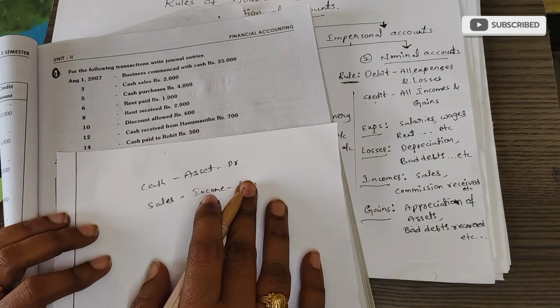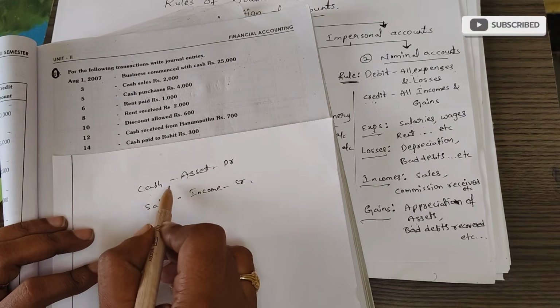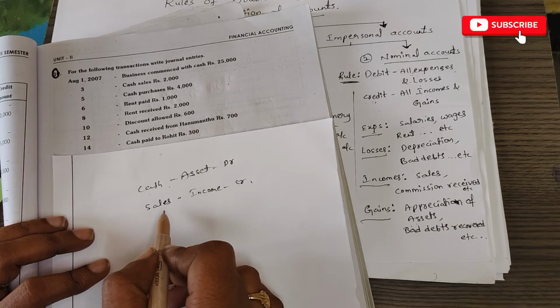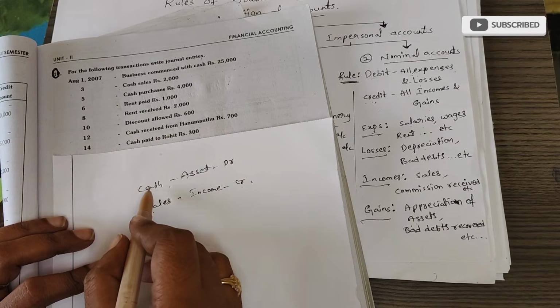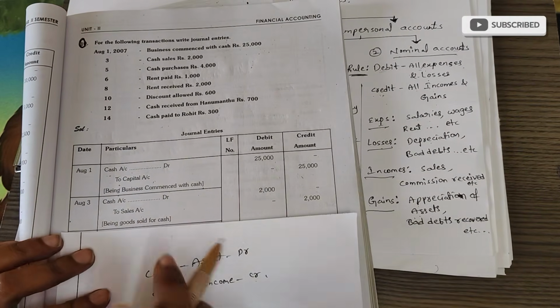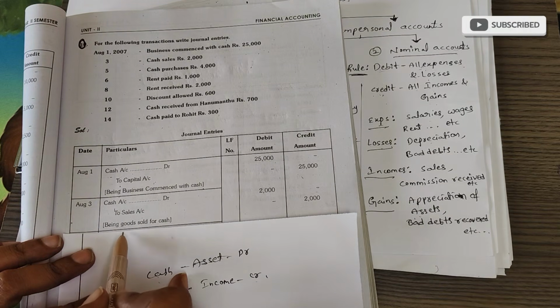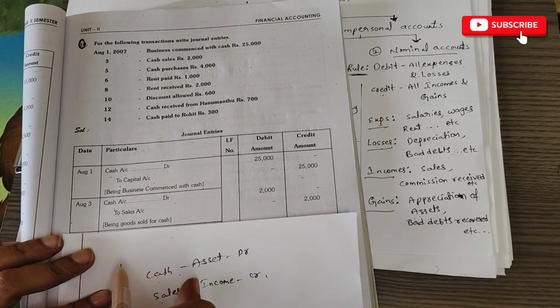So how to write the journal entry? First we need to write the debit aspect. What is the debit aspect? Cash. Then we need to write the credit aspect, that is sales. So cash account debit to sales account. See here: Cash account debit to sales account. What is the narration? Being goods sold for cash. Clear?